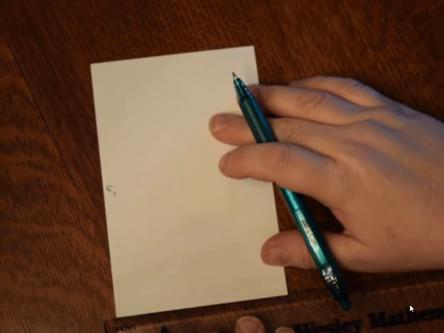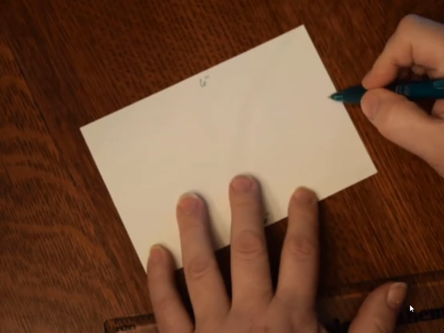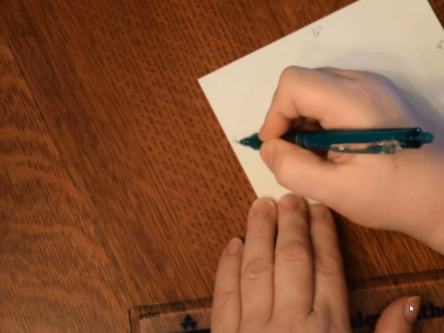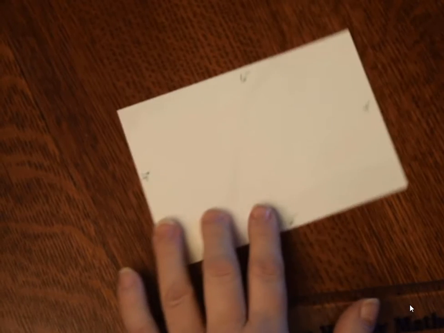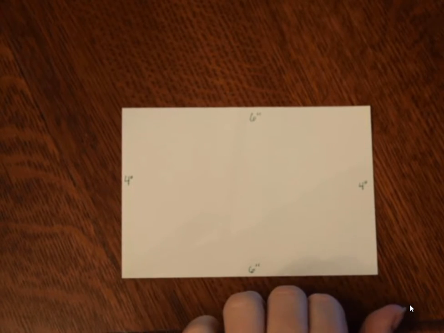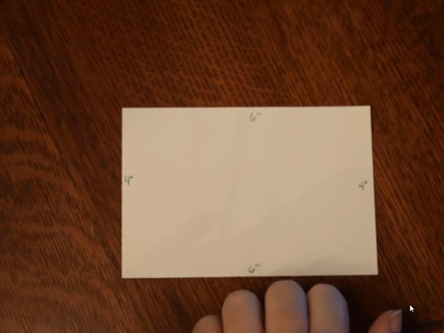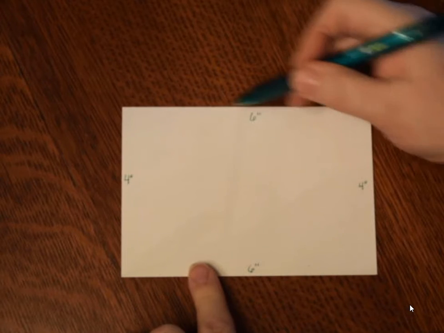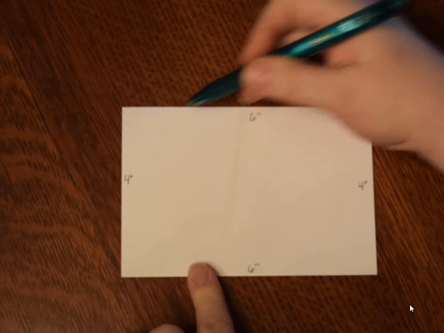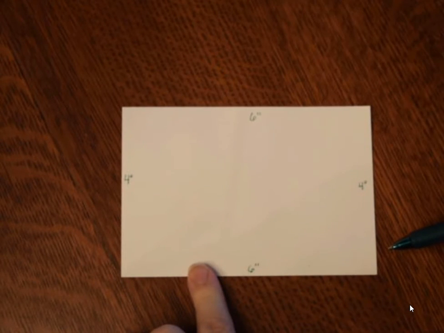And then this one's 4 inches, so 4 inches, 4 inches. And then what we're going to do is find the area. Well, the area is length times width, so 6 times 4.